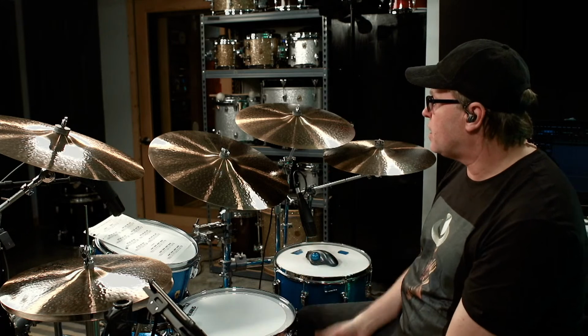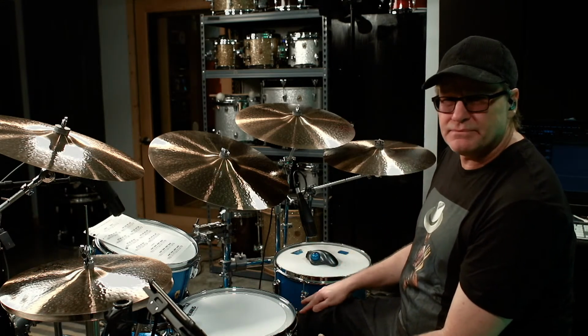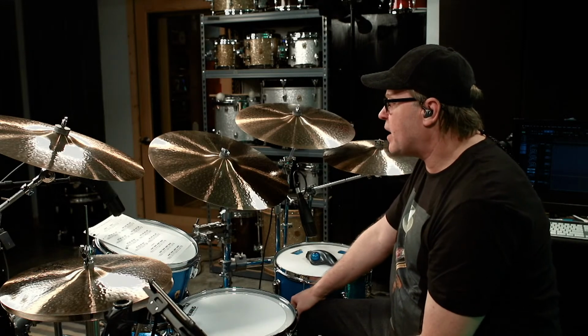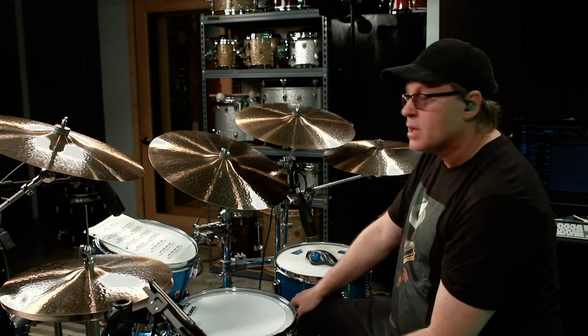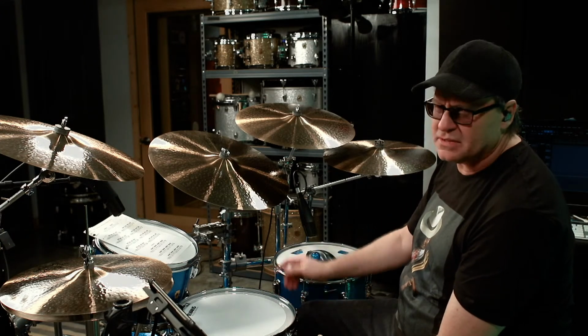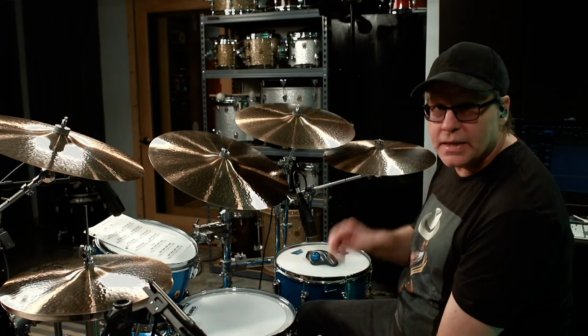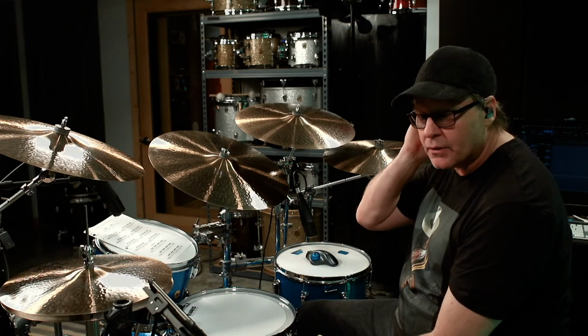Do heads break in the same way that strings do? Oh, of course, man. Of course. It's just a matter of how and why. If you've ever seen Simon Phillips, and of course he's 5 feet tall and probably 120 pounds, he'll stand on his bass drum heads when he's putting those things on to stretch them out.